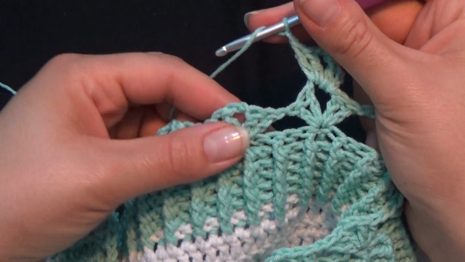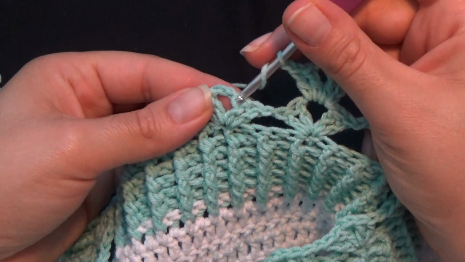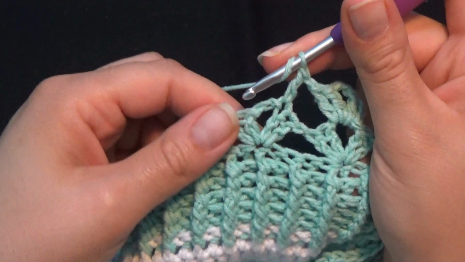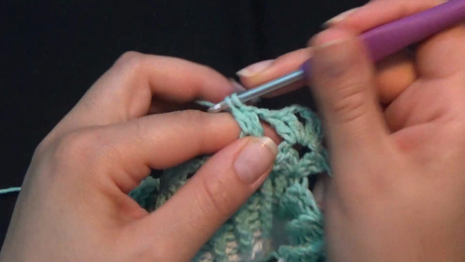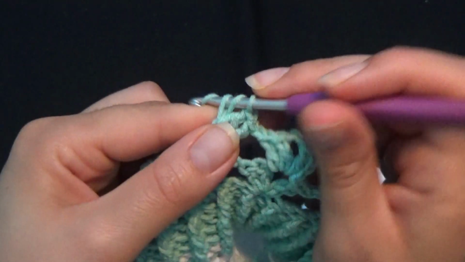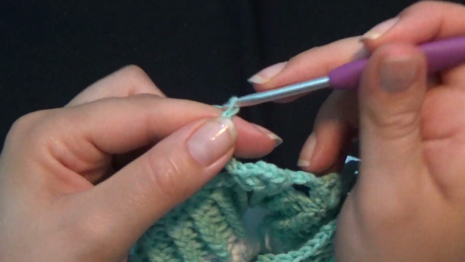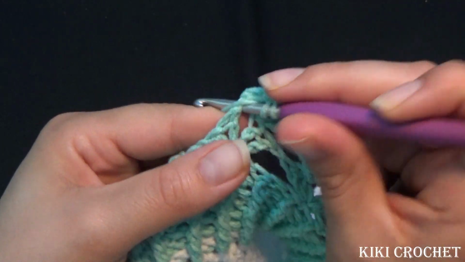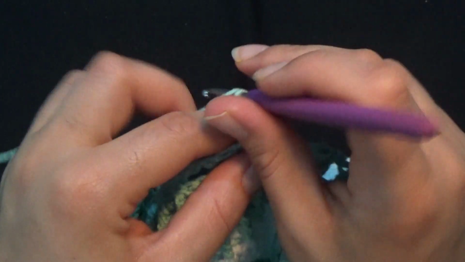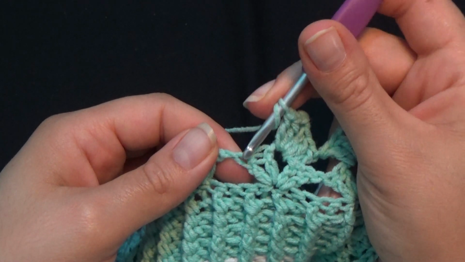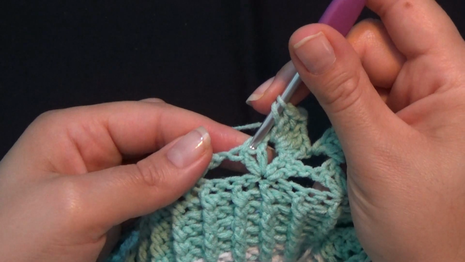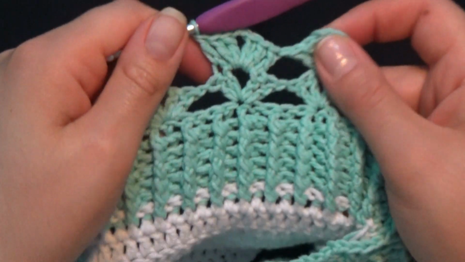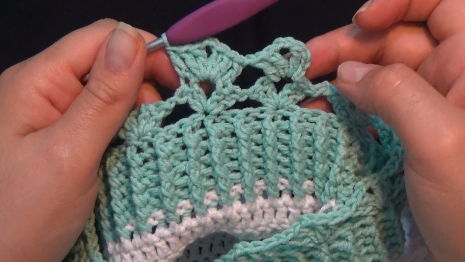Okay, now going into the next shell, skip the first stitch, put your hook in the second one, and work 1 double crochet. In the chain 2 space, 2 double crochet, chain 2, and 2 more double crochet. And 1 double crochet in all the stitches going downwards, and we're skipping the last. So only 1 stitch we have at this point.